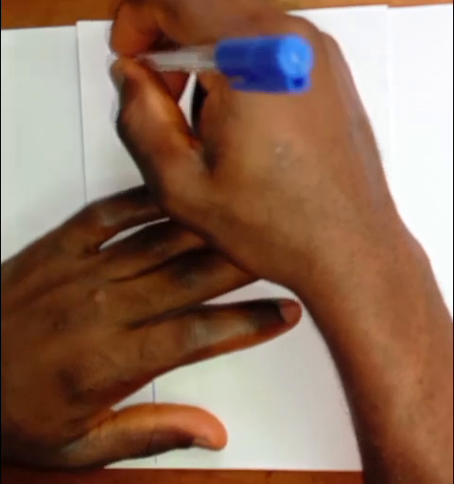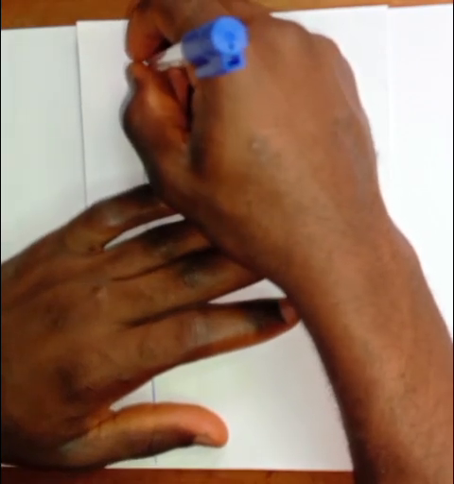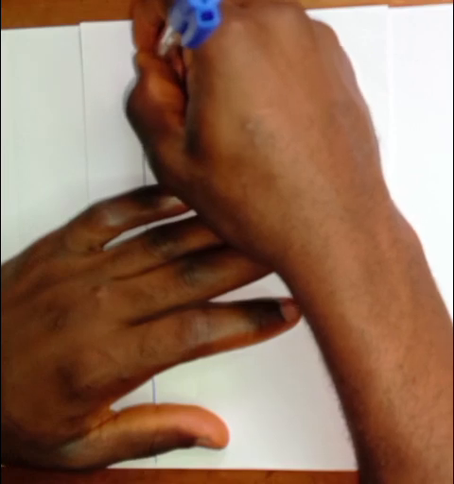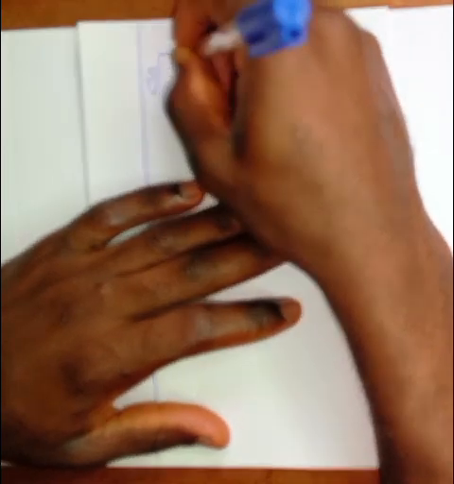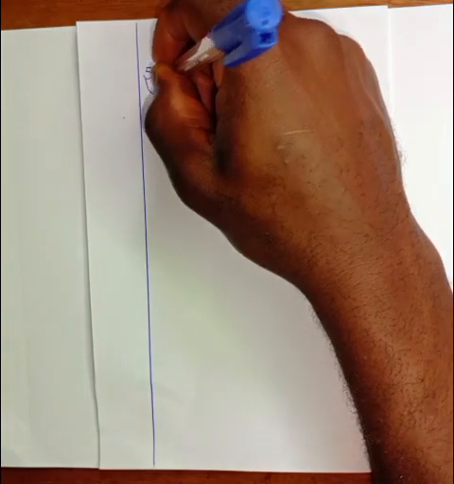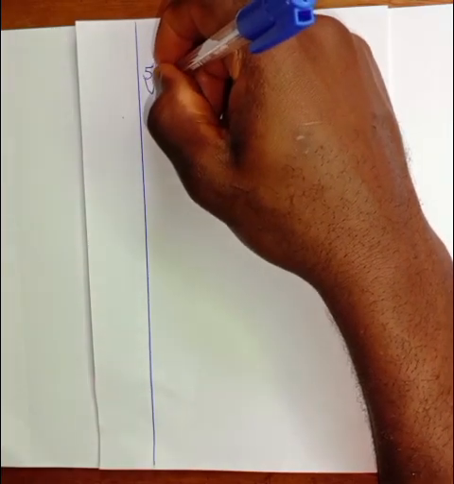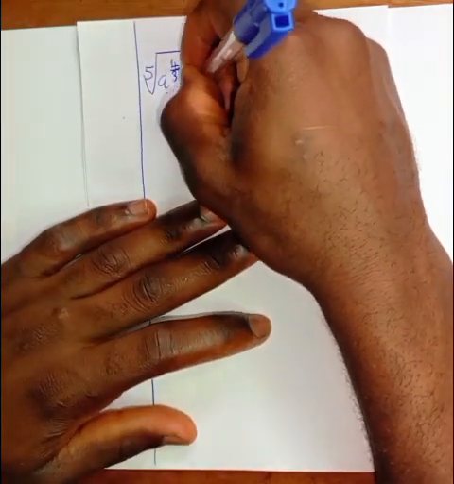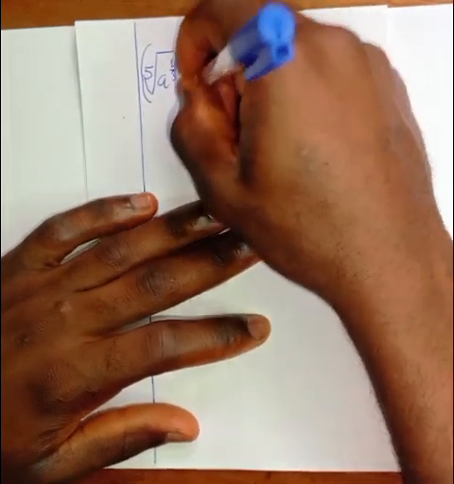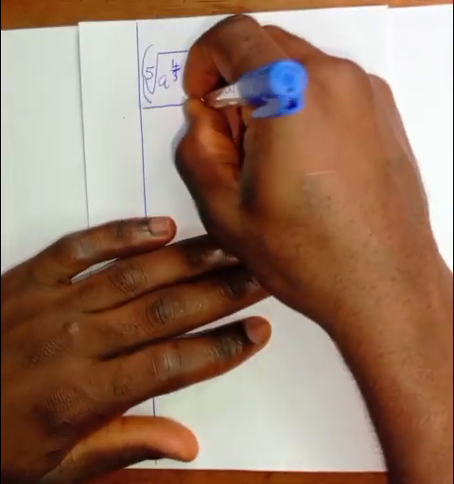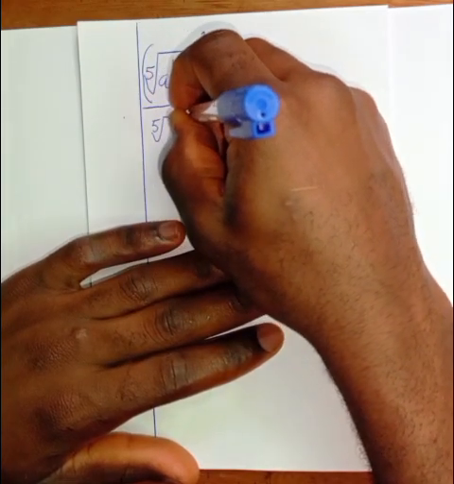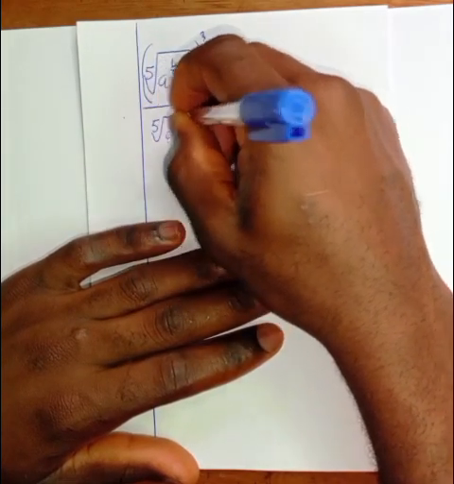For the given problem, we have the fifth root of a raised to the power 4 over 3. All this raised to the power 3 over 2 divided by the fifth root of a raised to the power 4.